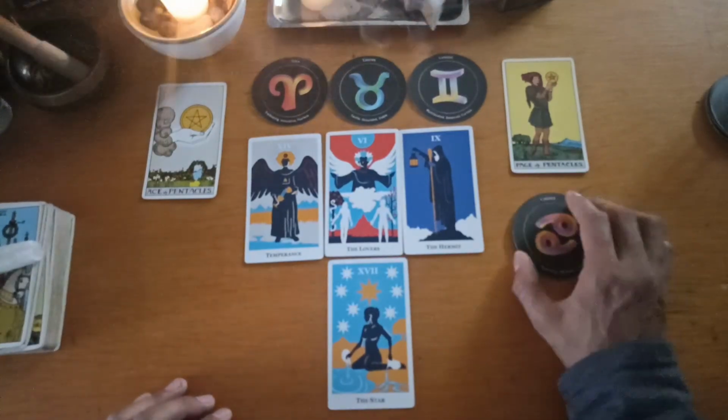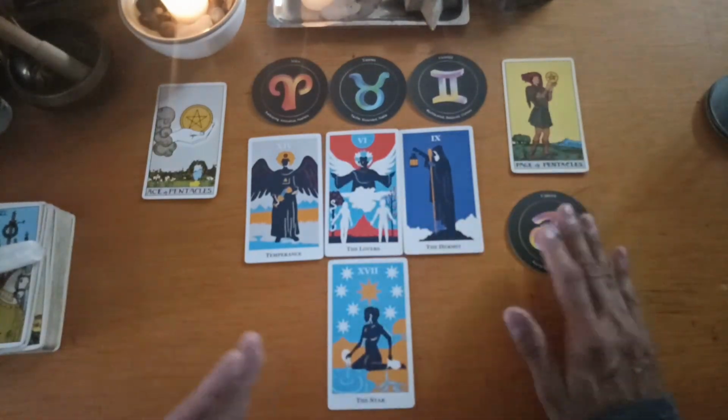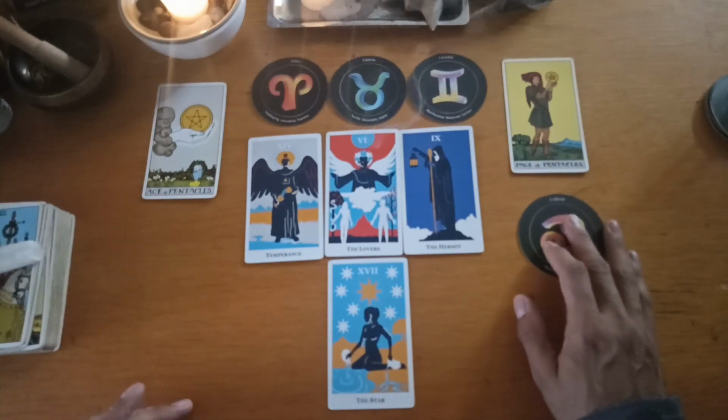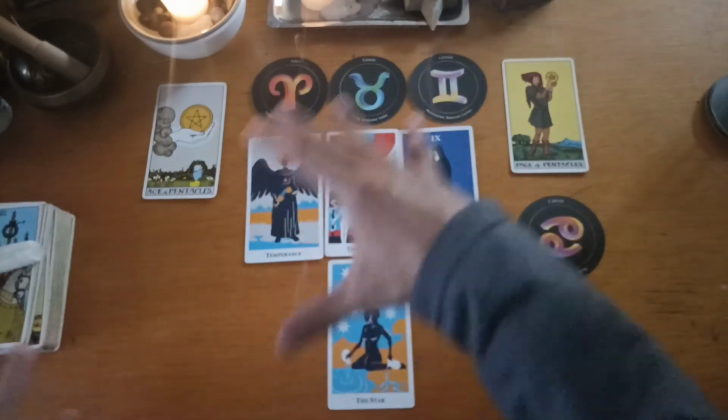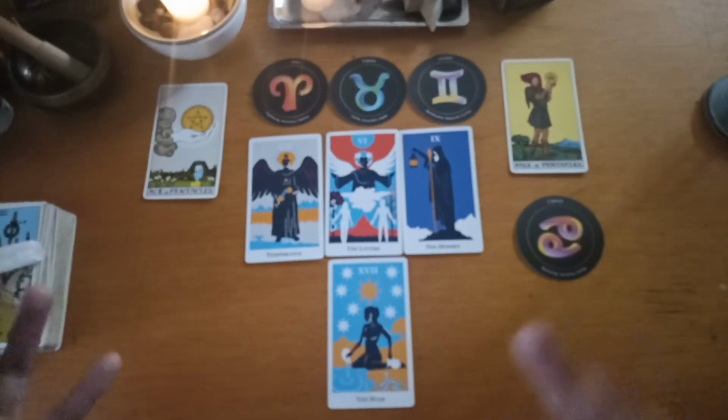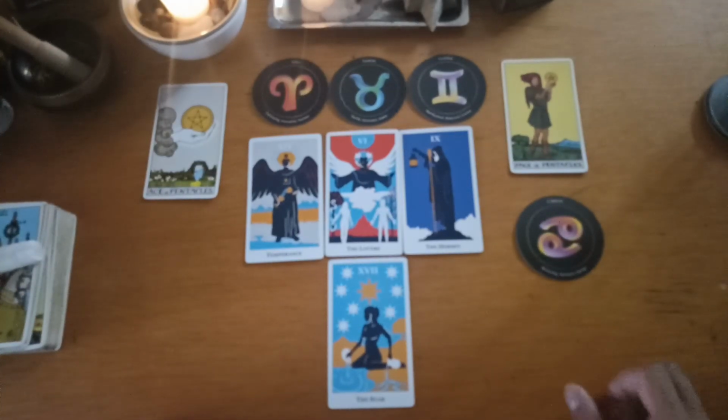Now, Cancer being the last of that cycle, the first element cycle, and being water, it will dissolve everything that happened before in order to internalize it, kind of like digestion. One of the processes connected to Cancer, actually.